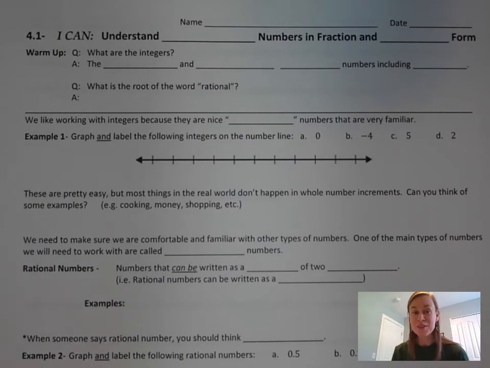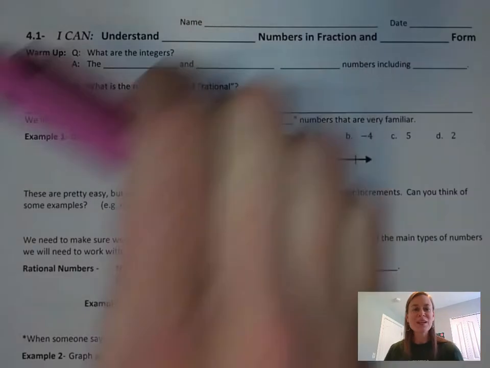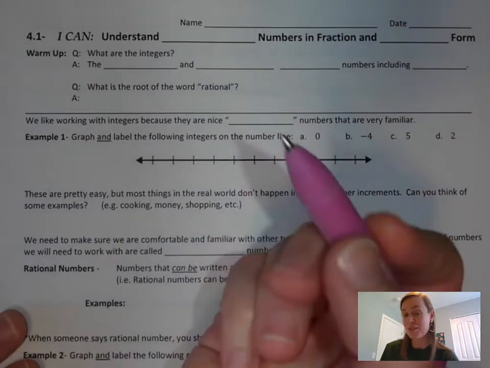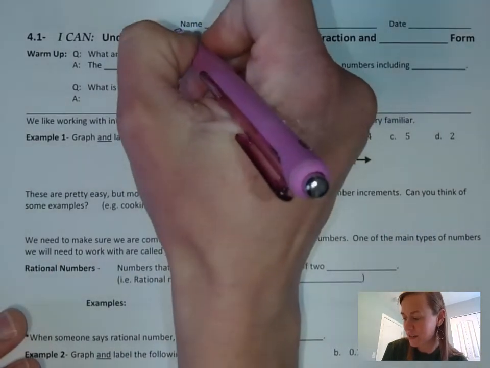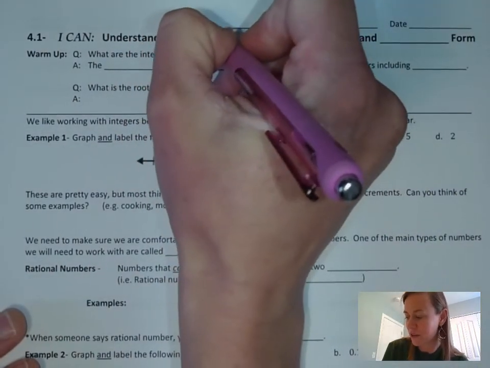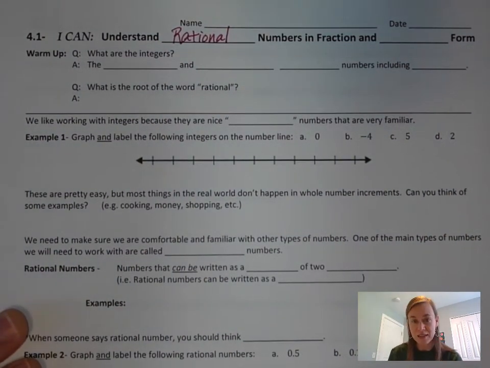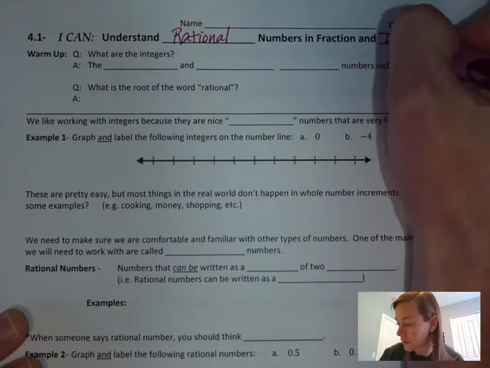So starting with this first page, just write down whatever is useful to you. I know some of you print out the notes, some of you don't. That's okay. If you don't have a printout of the notes, just write down what is useful for you. So let's start with our I can statement for today. I can understand rational numbers in fraction and decimal form.